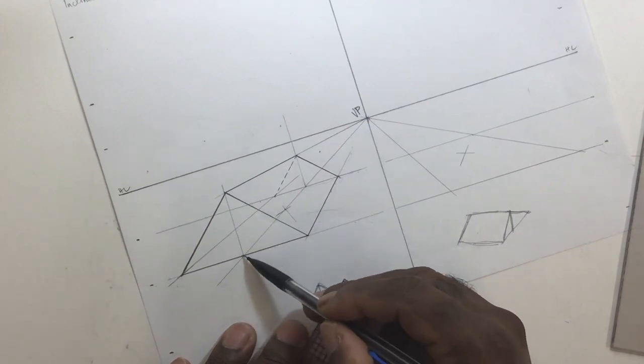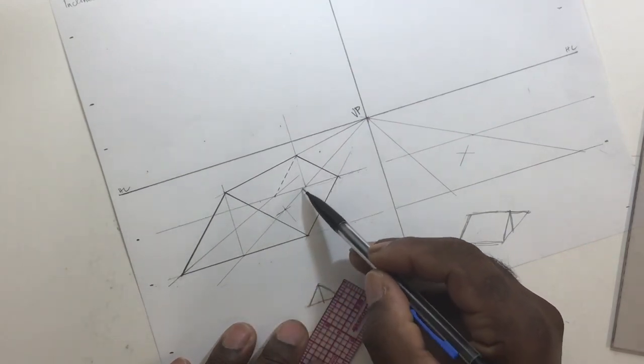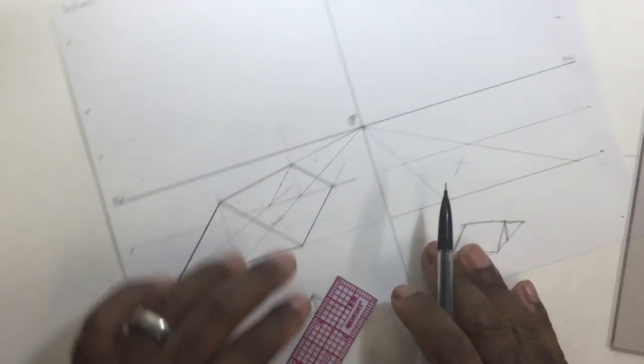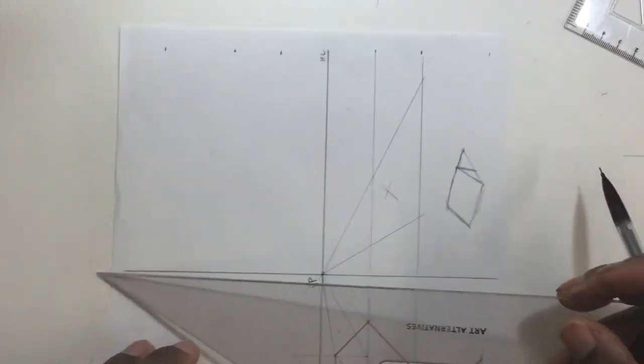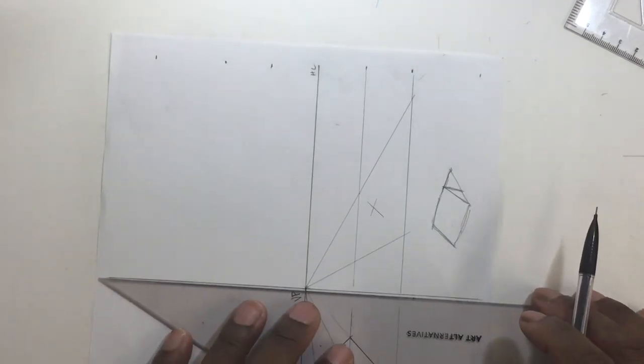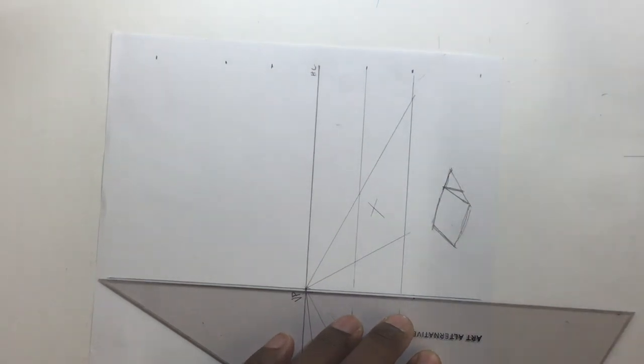But whereas you had this center line going through the center and headed straight for the vanishing point, I am going to have this center line be horizontal, okay?